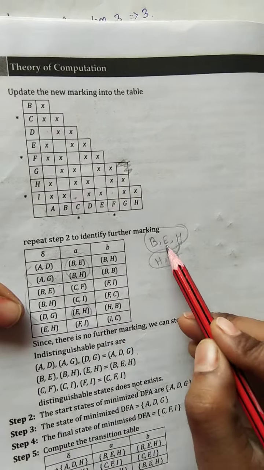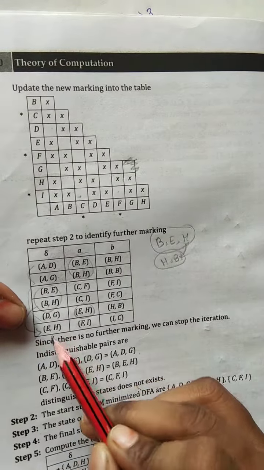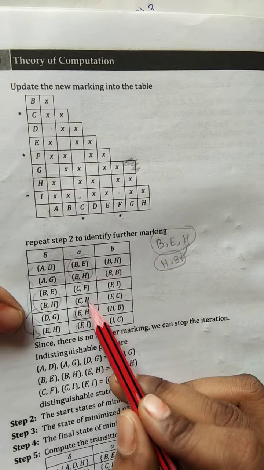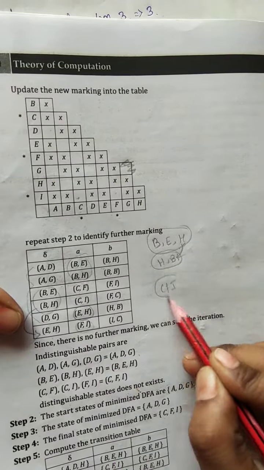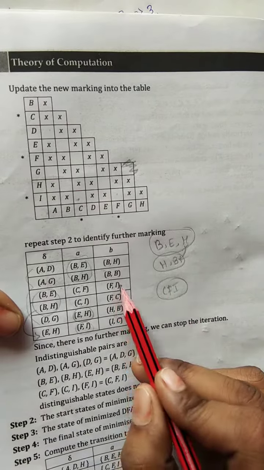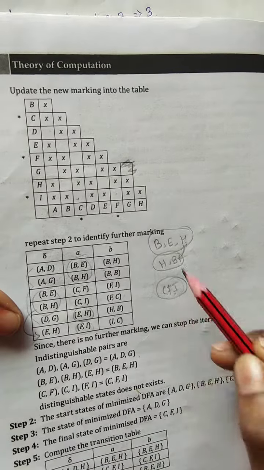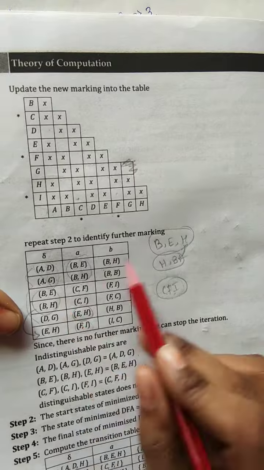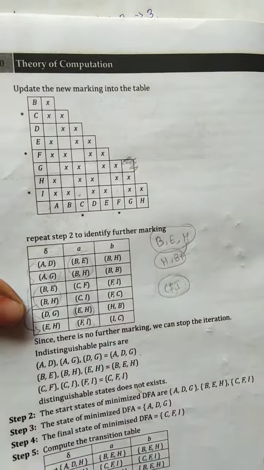Okay, now you take BEH. Where is BEH in this state? Okay, these three. Now these three are moving to the same values here, CF and I. Okay, CF, CI, FI. So CFI are our final states in the previous one. Same way here you see CFI. So you have to combine CFI as one state, BHI as one state and ADG as one state. Okay, so we have got 9 states now from this one.